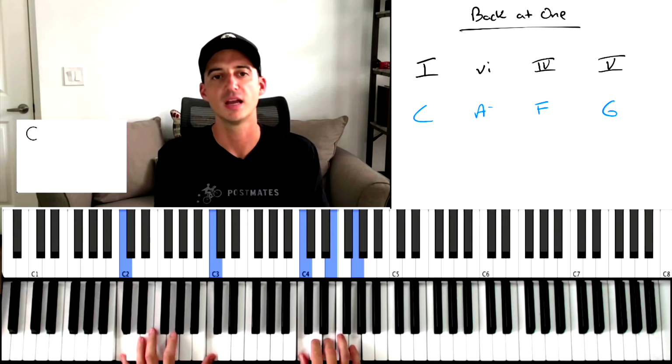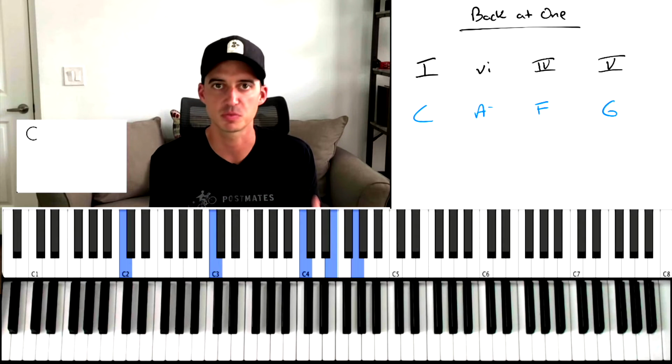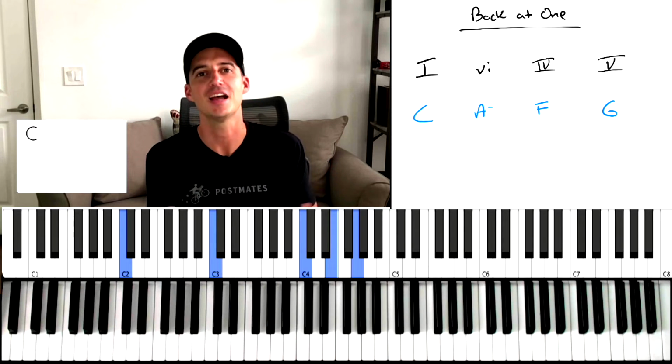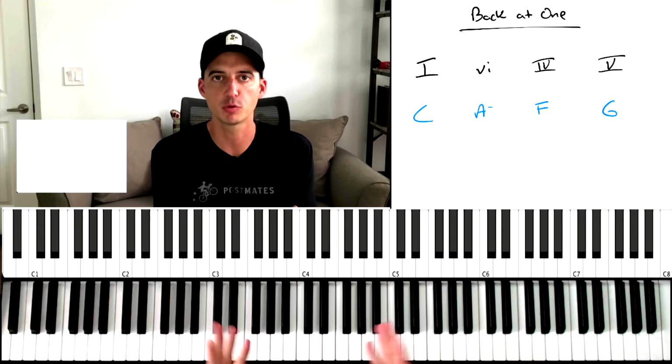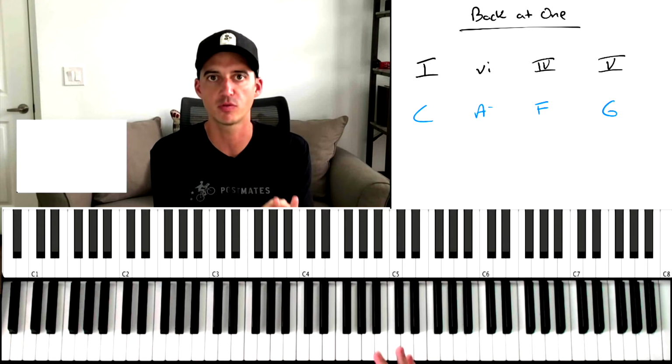Now I made the G chord a sus chord, just because it sounds cool like that, but you see it's still a 5 chord. Now, I want you to notice something. I'm playing everything in root position just to make it very, very simple for you right now.